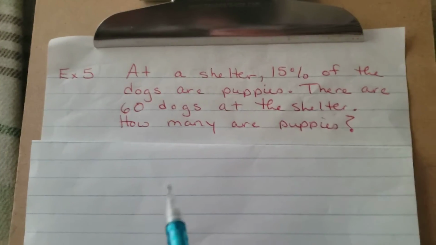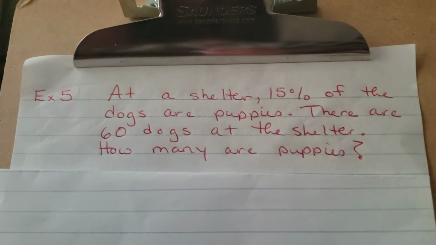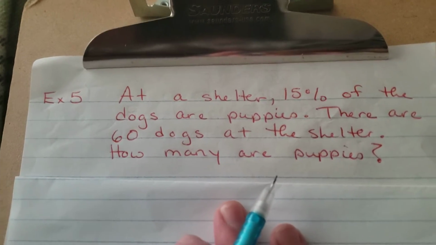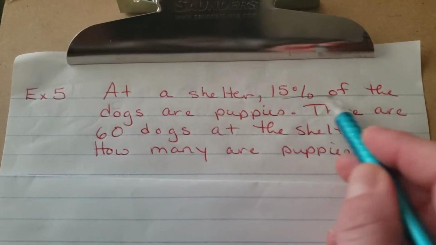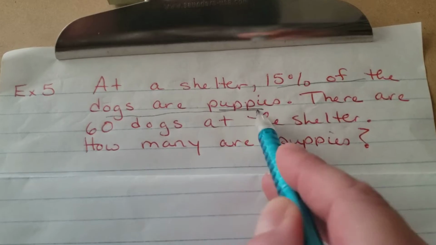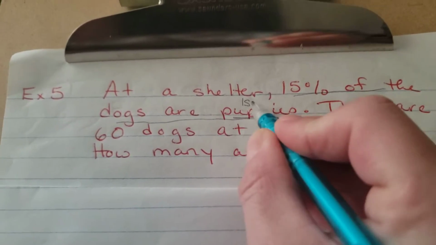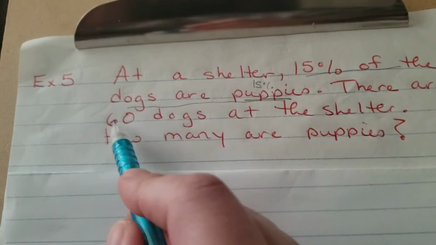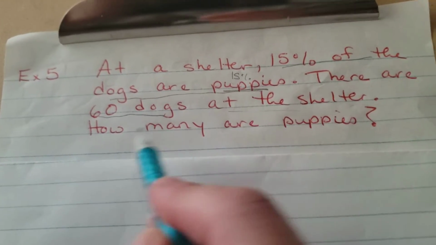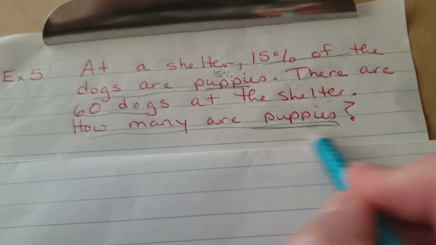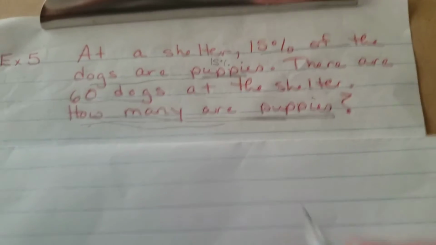Okay, so this is percent proportion example 5 of our 5 videos of how to set up these problems. At a shelter, 15% of the dogs are puppies. So 15% goes with the puppies. There are 60 dogs at the shelter. How many are puppies? So we are trying to solve for how many are puppies.